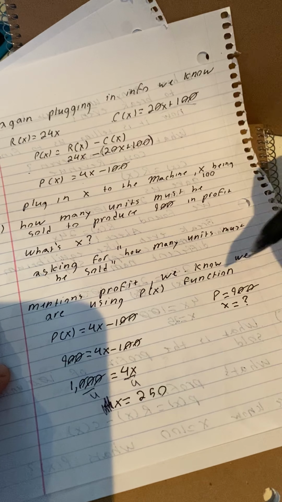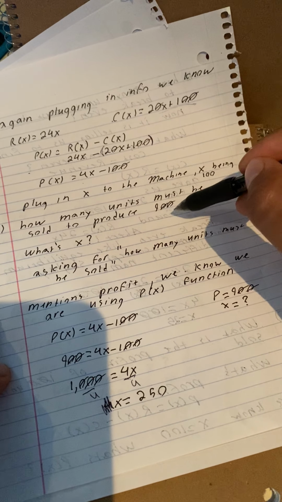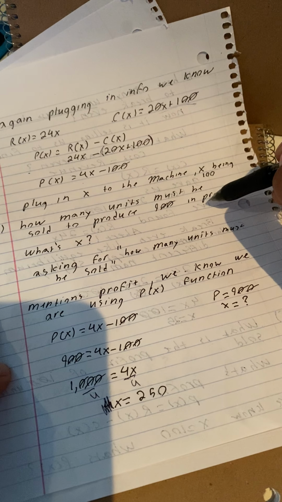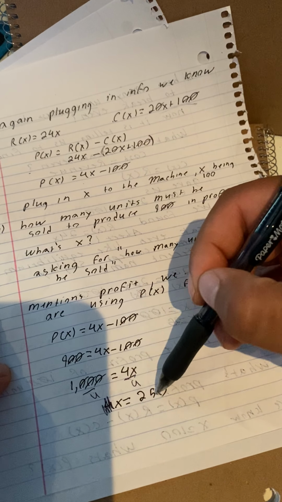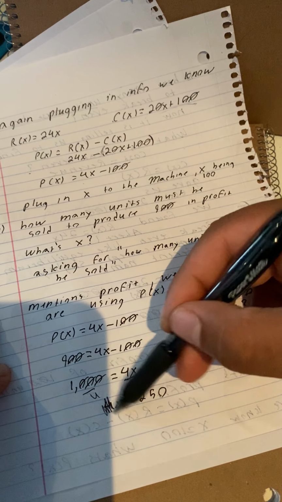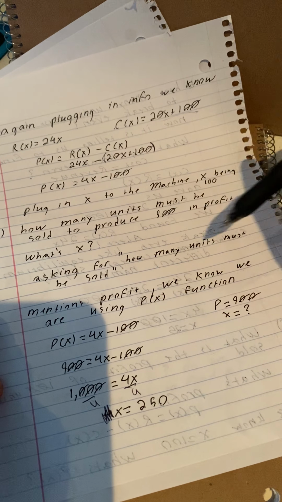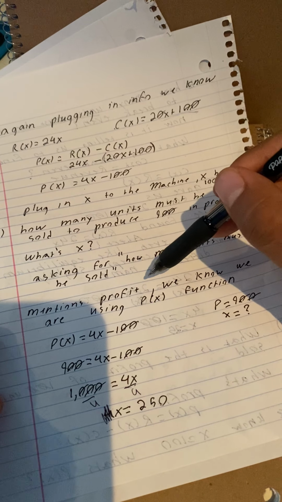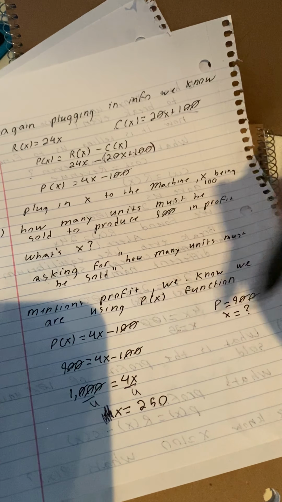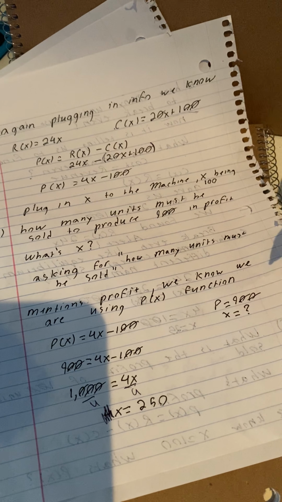So you need to sell. Did we answer the question? How many units must be sold to produce $900? 250. That's how much needs to be sold. 250 units. So did we answer the question? How many units must be sold? Yeah, we did answer the question. It's 250. Are we done? Yeah, we're done. That's all they asked for.